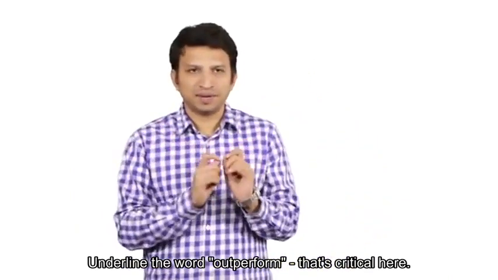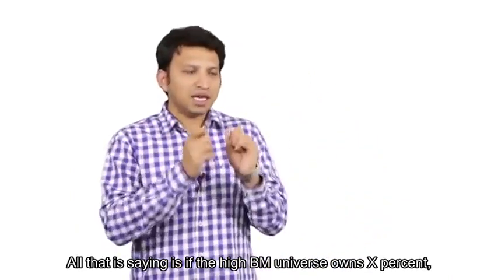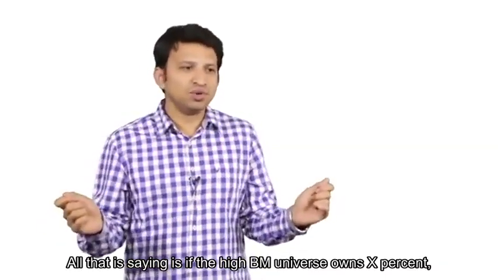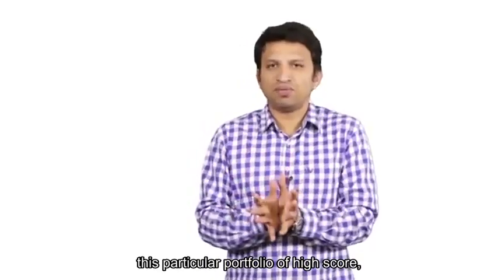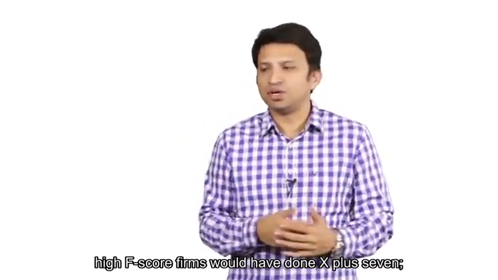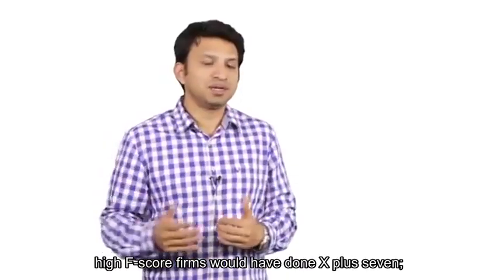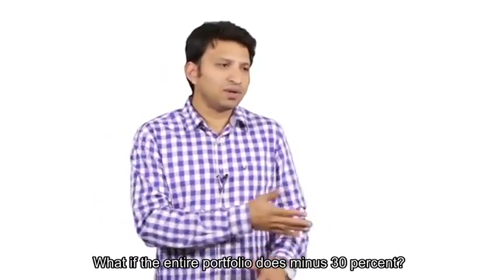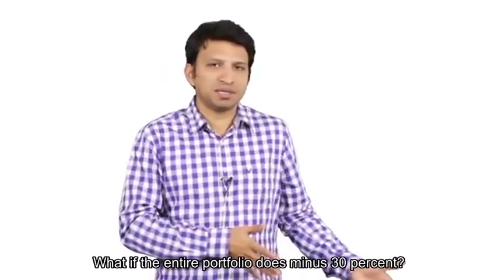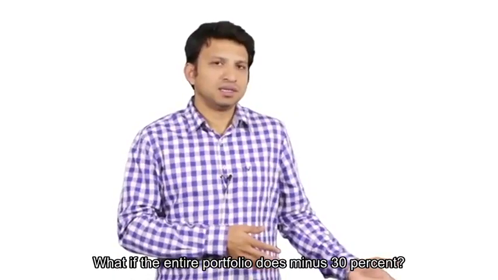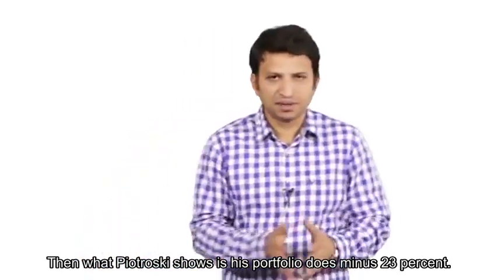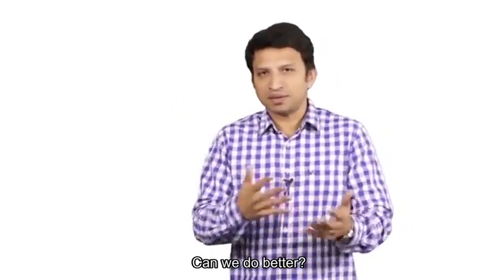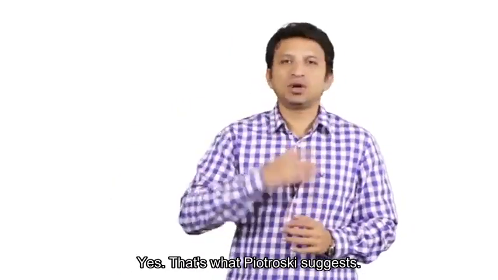That's critical here. All that it is saying is, if the high BM universe earns X%, this particular portfolio of high F score firms will have done X plus 7. So that X could be negative. What if the entire portfolio does minus 30%? Then what Petrosky shows is his portfolio does minus 23%. Can we do better? Yes, that's what Petrosky suggests.